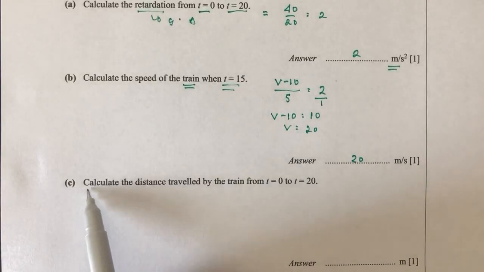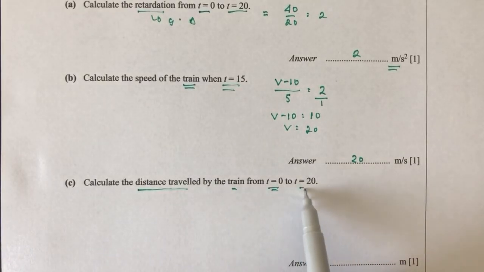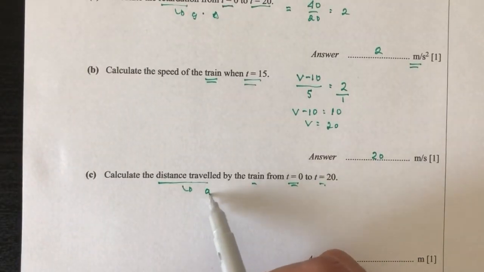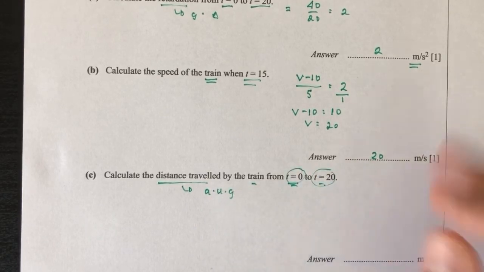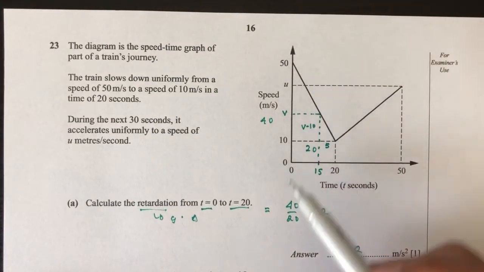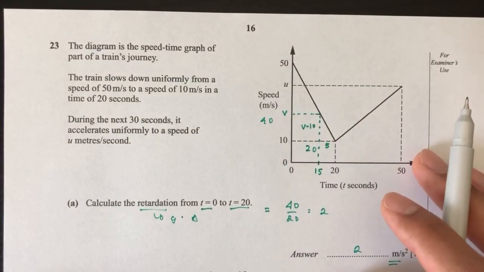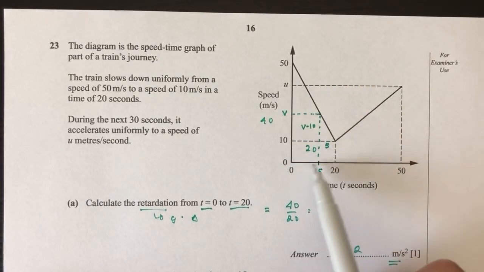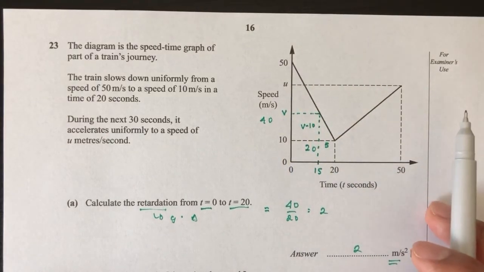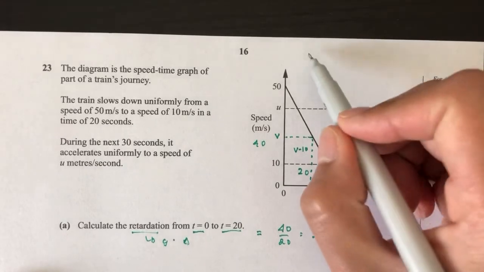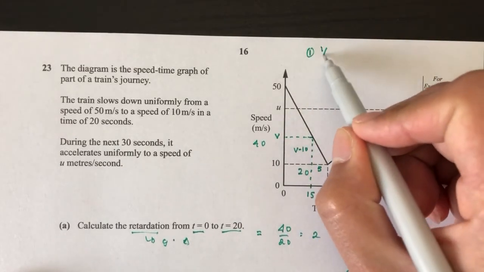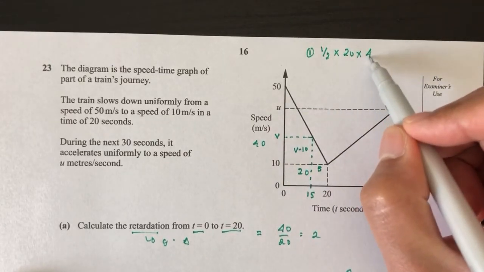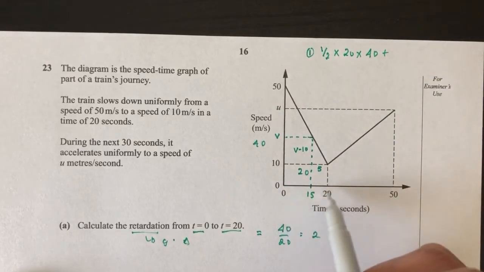Now part C. Calculate the distance traveled by the train from this to this. When we have a speed-time graph, the distance traveled is always equal to the area under the graph up to t equals 20. So here you can see we have this shape. You can use two methods. One is you can find the area of this triangle and the area of this rectangle, or you can find the area of the trapezium. Let's try both. First one is the area of the triangle. This will be half times base, which is 20, times height, which is 40, plus the area of the rectangle, which will be 20 times 10.